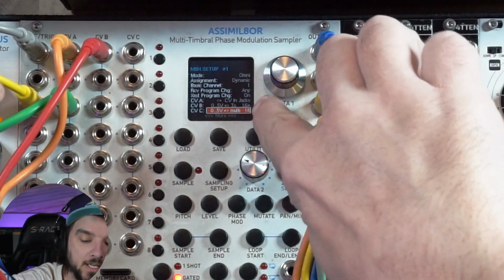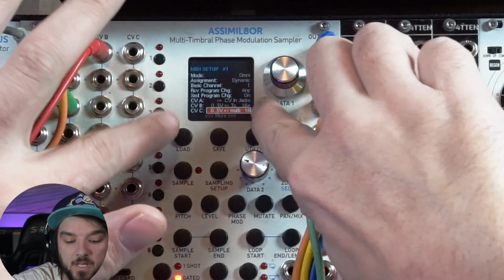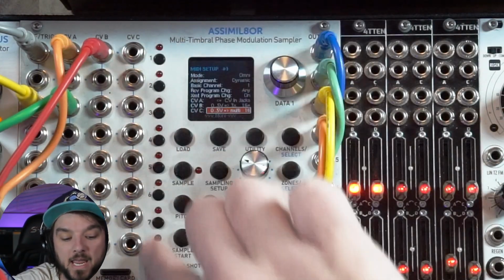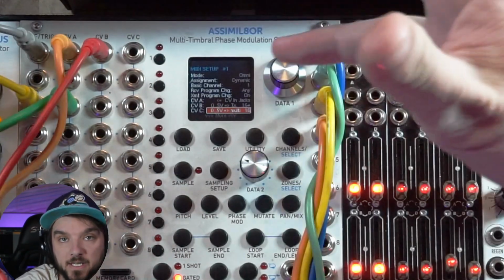And so now what multi is, we've got 16. You can see that just says multi 16. So now we've got MIDI channels 1 through 8 on the jacks, all CC 16.